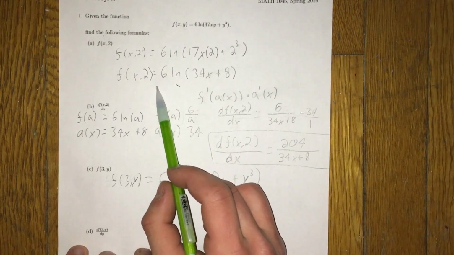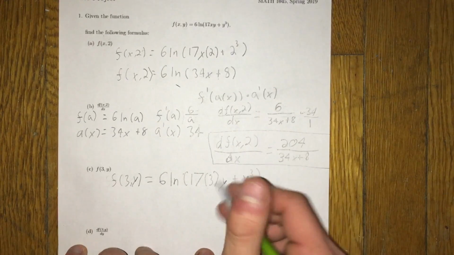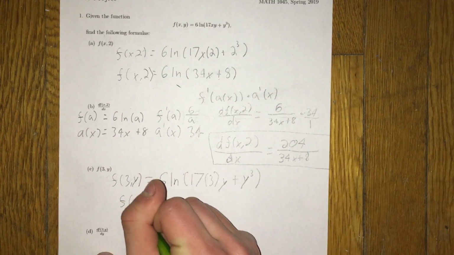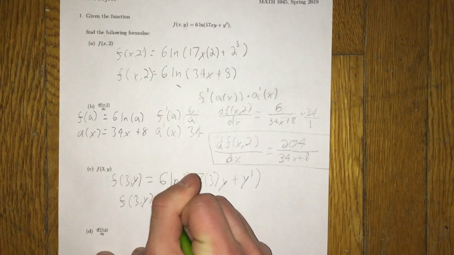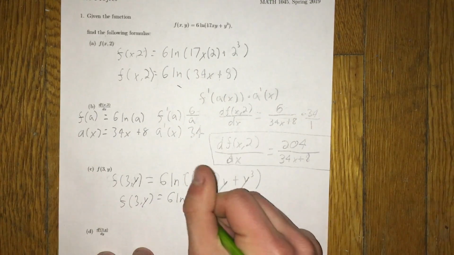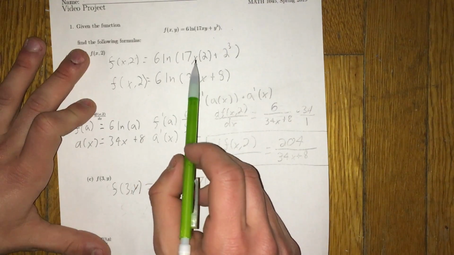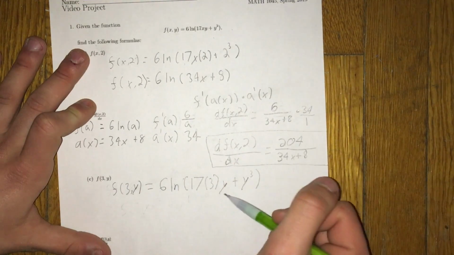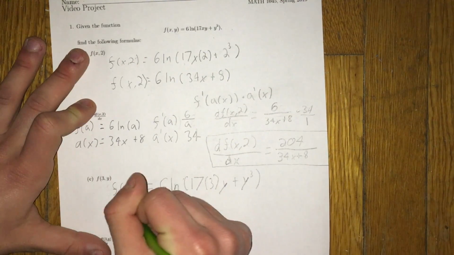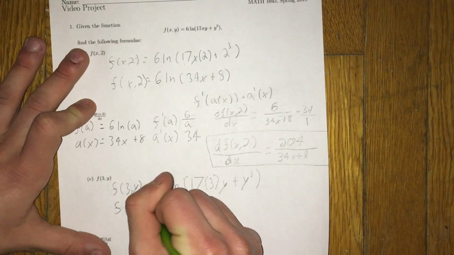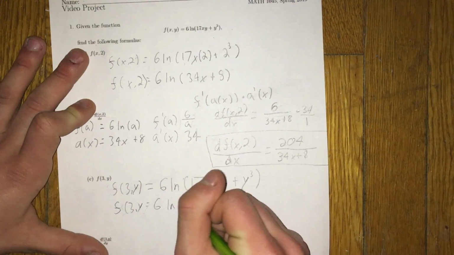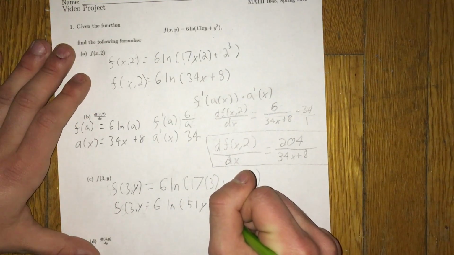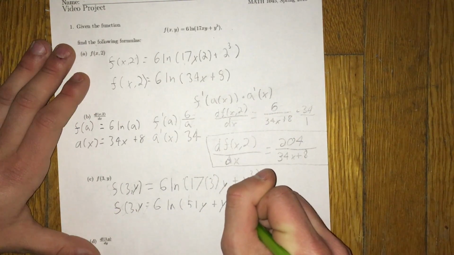And then like we did for this one, we're just going to combine the like terms. So in that case, it would be 17 and 3. Like we did before, multiplying 17 and 2 to get 34, we're going to do the same with 17 and 3. So f of 3, y equals 6 natural log of 51y plus y to the third.